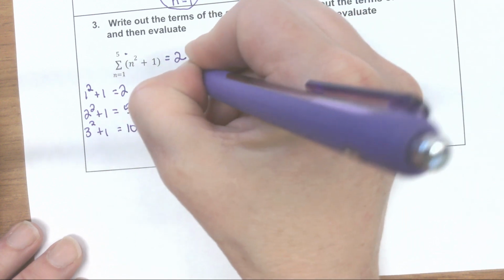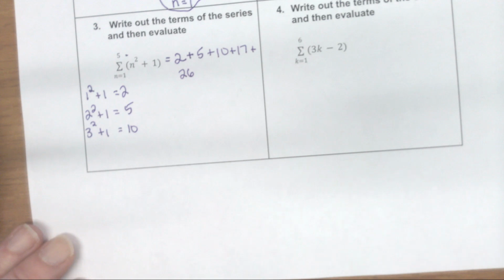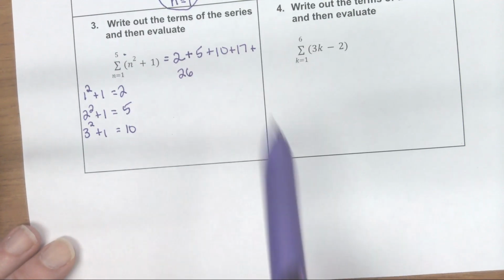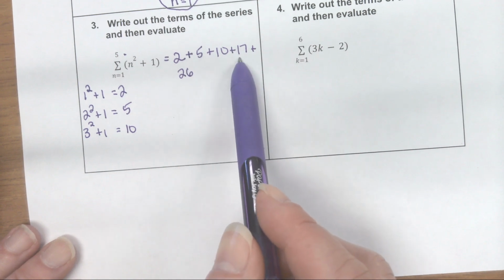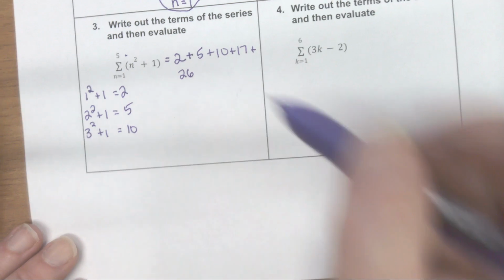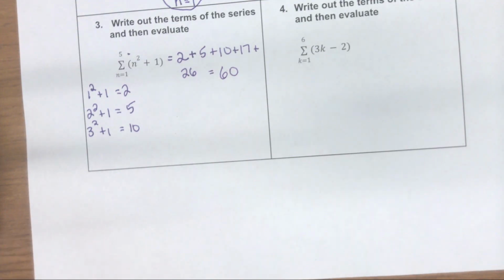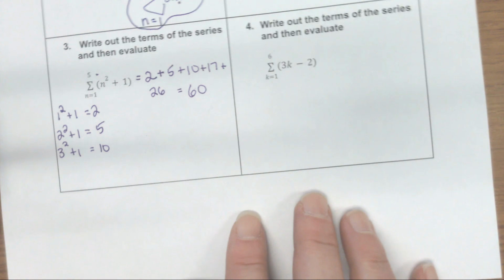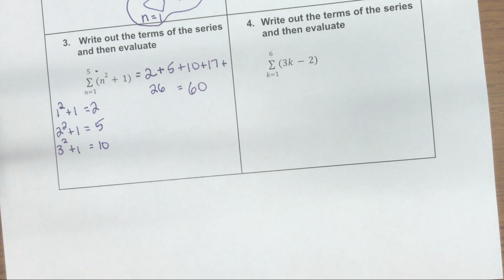Okay. And then, so now I have, that's the whole thing expanded. And then the last thing I do is just, I'd add them up. Okay, so it's 2 plus 5 is 7, plus 10 is 17, 17 plus 17 is 34. What's 34 plus 26? 60. Okay. So do you feel like you want me to do 4, or do you understand the process? I'm giving some nods. Hold on.